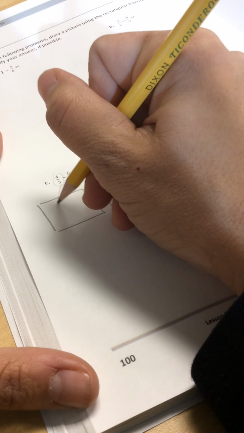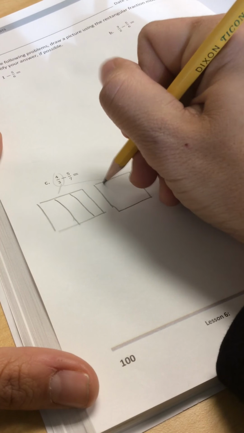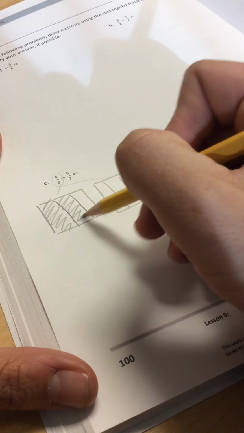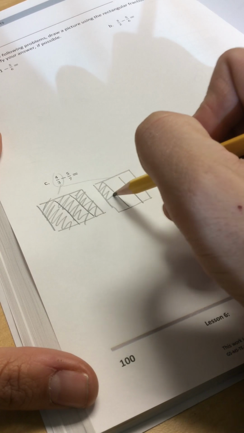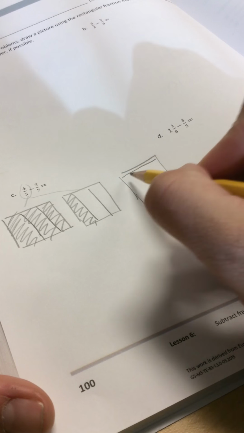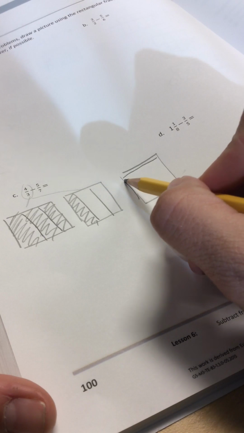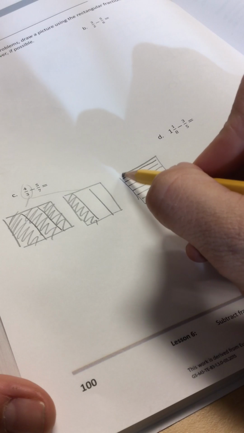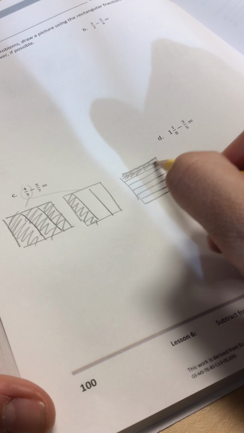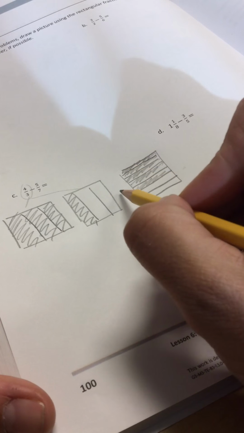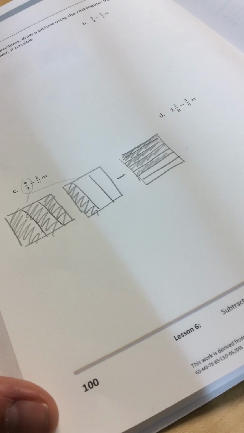So just like we did before, we would divide up our boxes for our thirds, and we would shade in 1, 2, 3, 4 of them. Then for 5/7, we're going to do these horizontally so that we can easily lay them on top of one another. 3, 4, 5, 6. Here, 1, 2, 3, 4, and 5. Remember, we're going to be subtracting them.